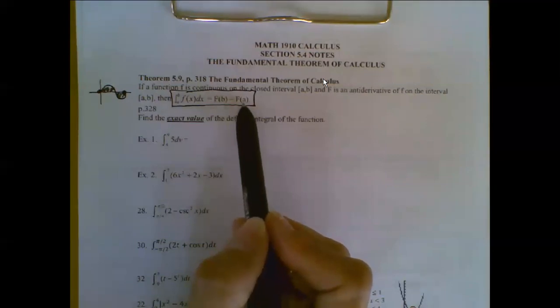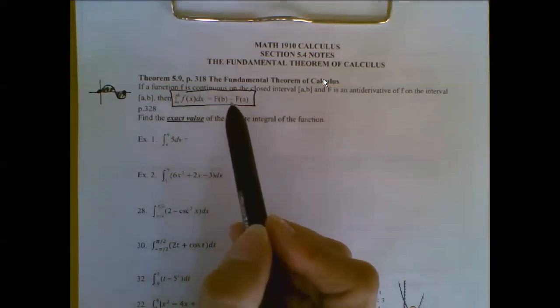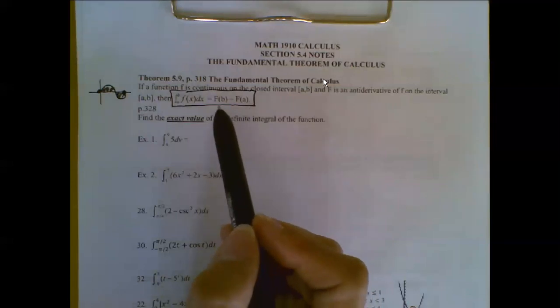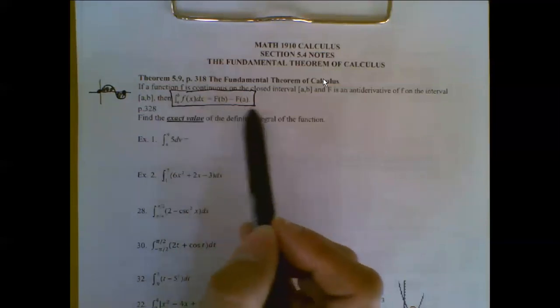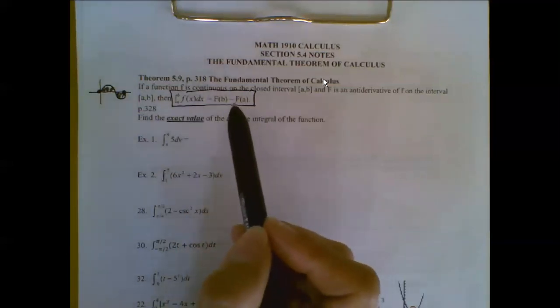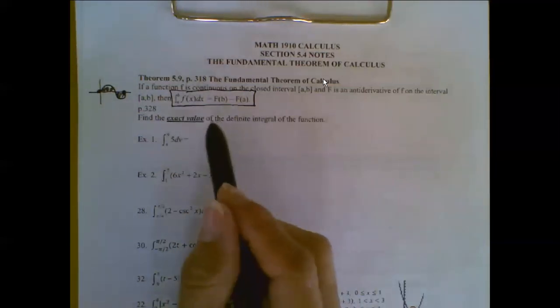All right. I heard no gasps, and I understand why. It's like, what the heck? This is going back to what Ivy said a minute ago. What does this have to do with derivatives and antiderivatives?